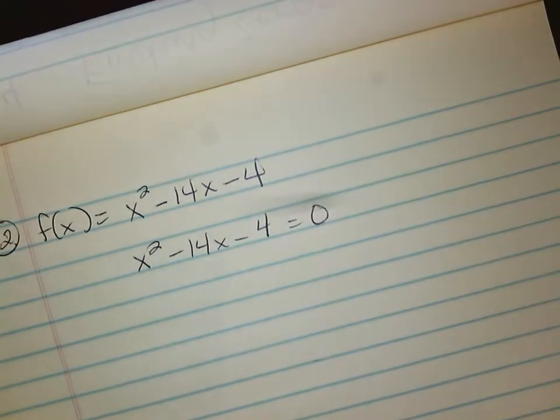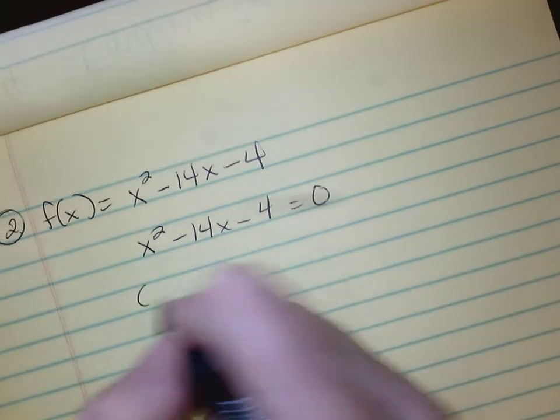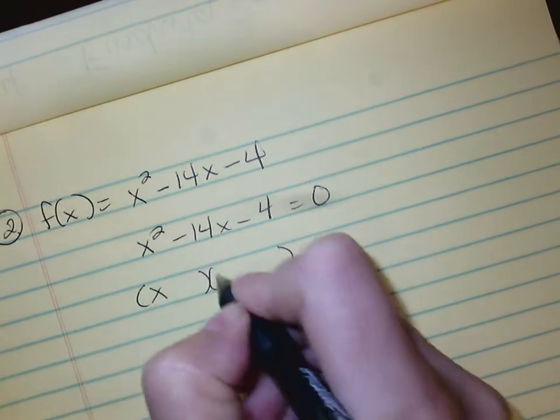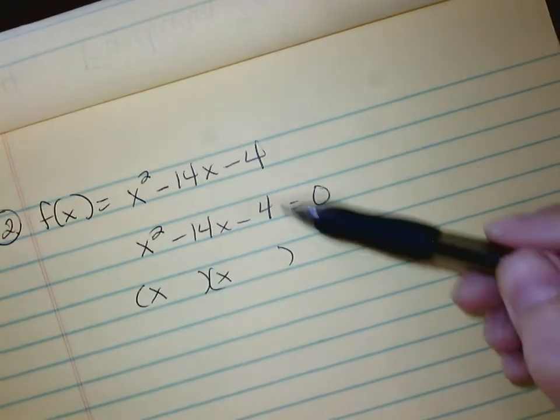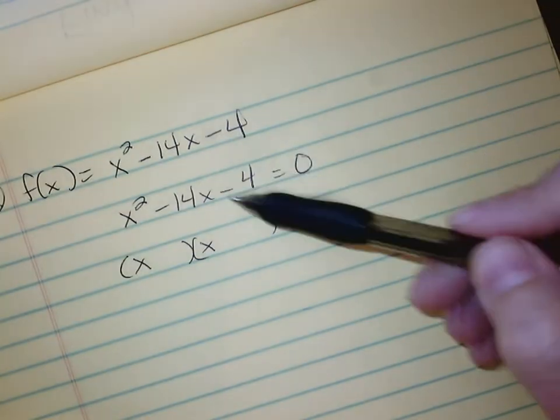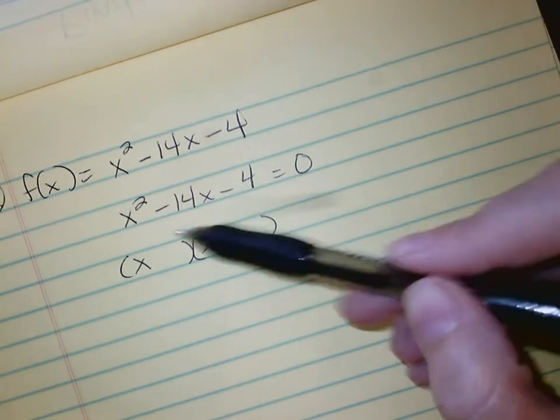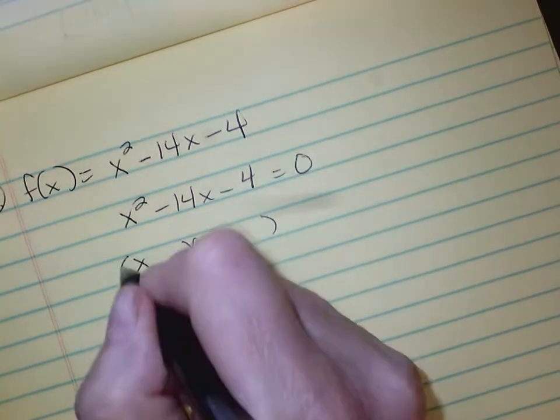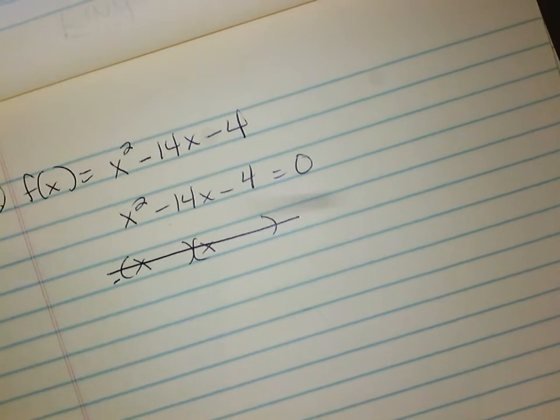Now, here's the issue that we would run into if we tried to factor this. If I tried to factor x and x, I would run into a stumbling block because I cannot find factors of negative 4 that add to negative 14, which means factoring is just not an option to find the solutions.